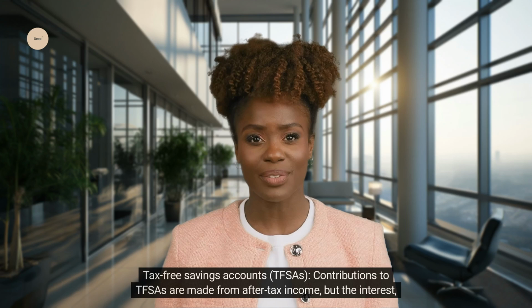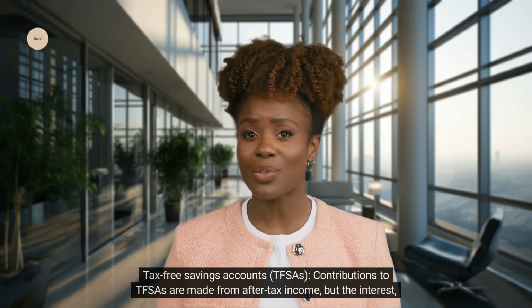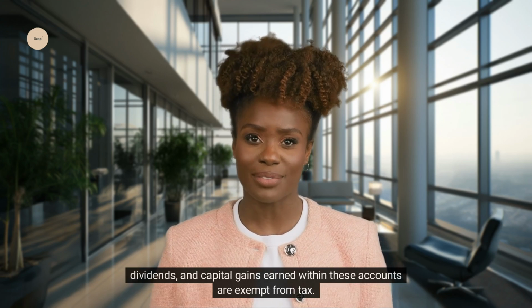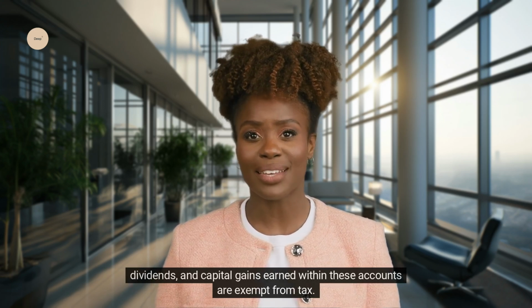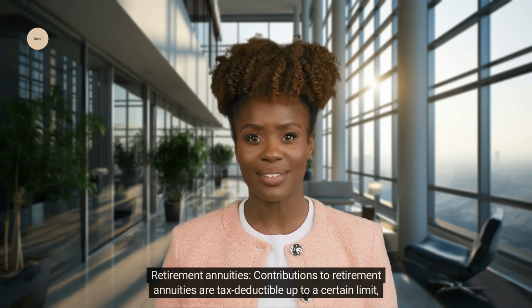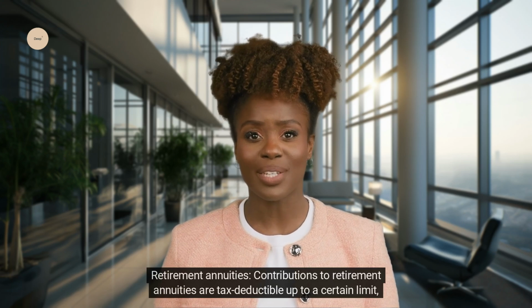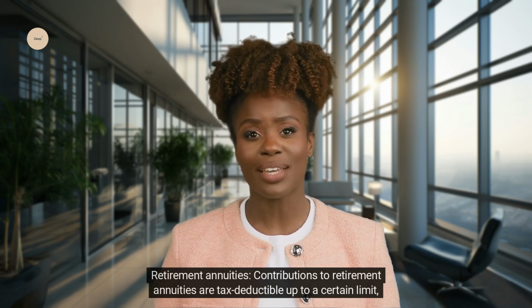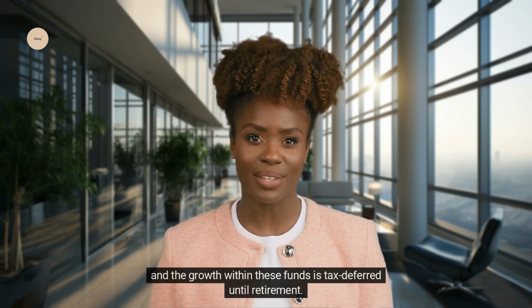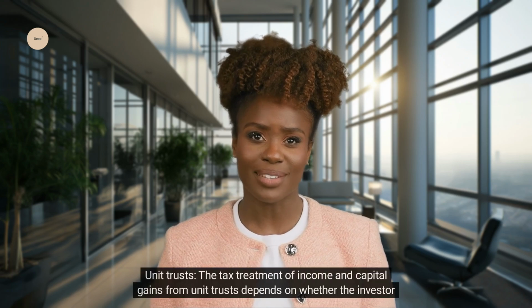Tax-free savings accounts, TFSAs. Contributions to TFSAs are made from after-tax income, but the interest, dividends, and capital gains earned within these accounts are exempt from tax. Retirement annuities. Contributions to retirement annuities are tax-deductible up to a certain limit, and the growth within these funds is tax-deferred until retirement. Unit trusts.